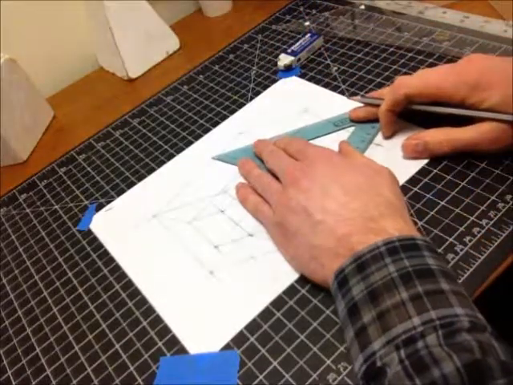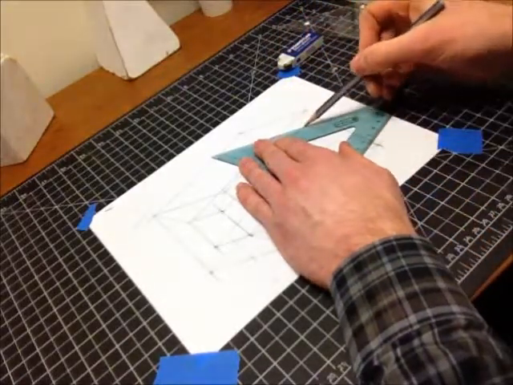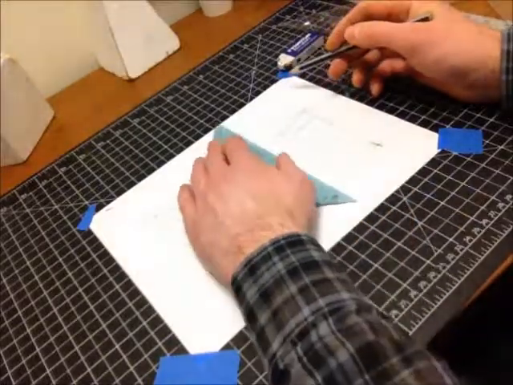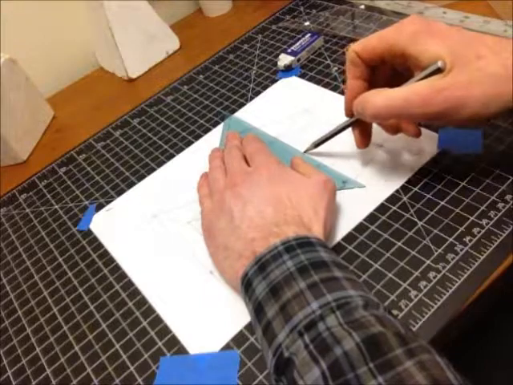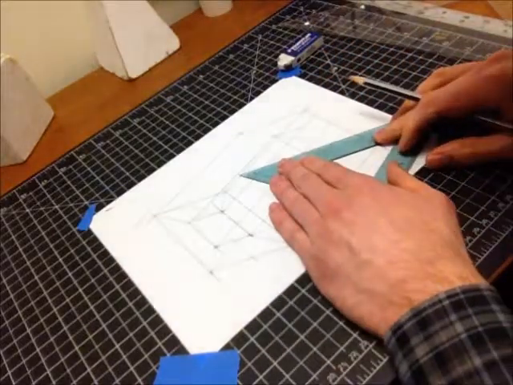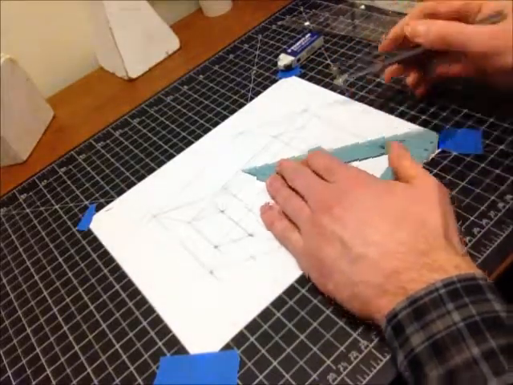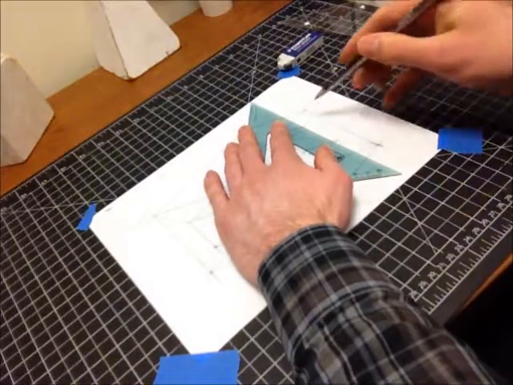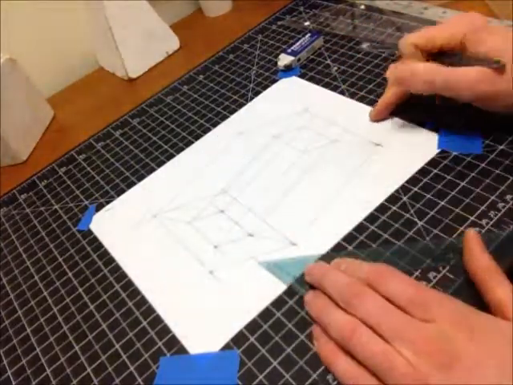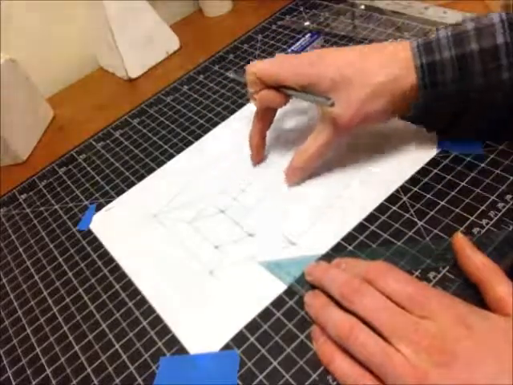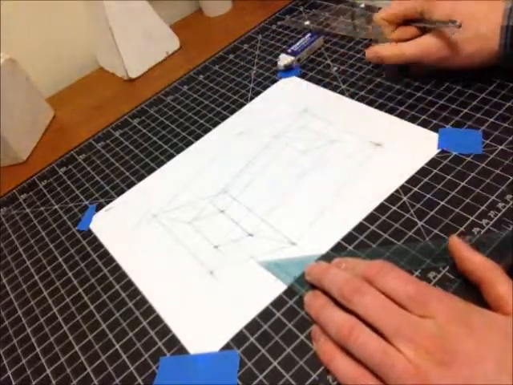So you can kind of see that these two meet right there. These two meet right here. These two meet right there. And these two meet right here. So you kind of see I made this transparent form going through the form. Okay.